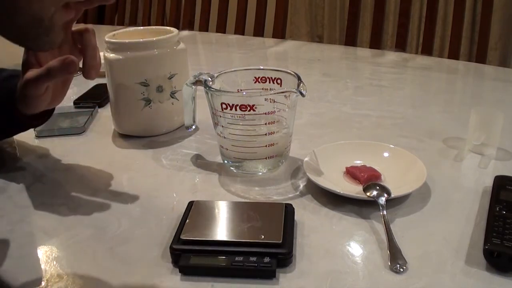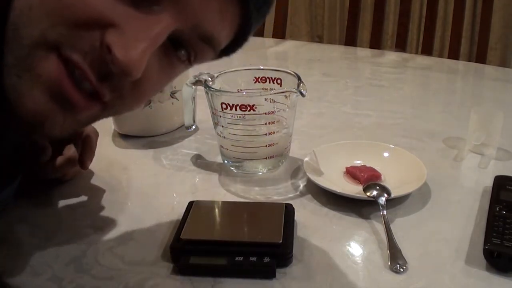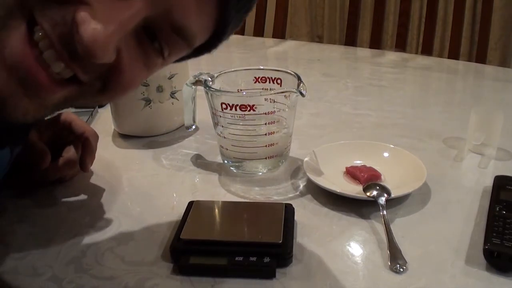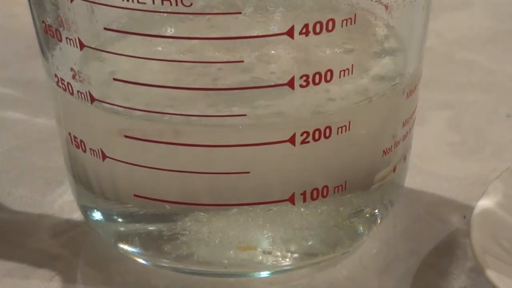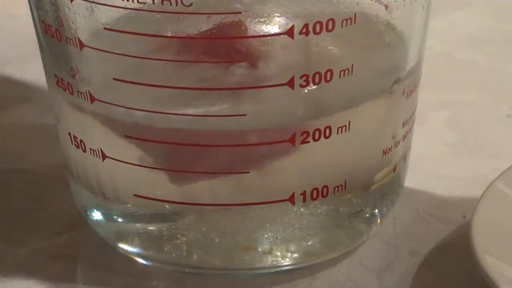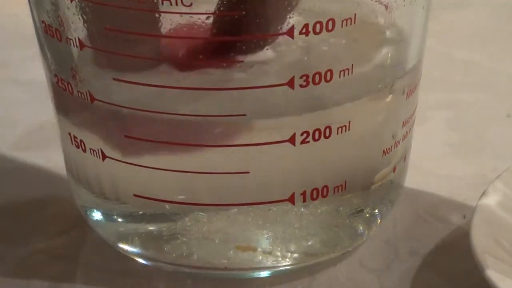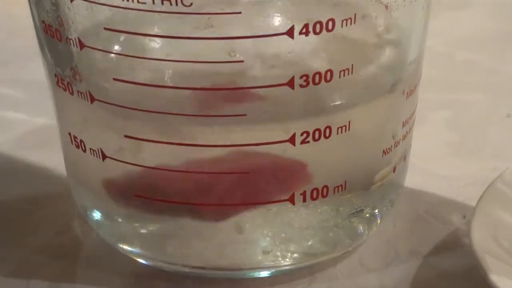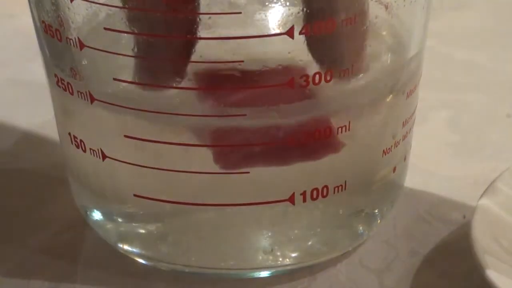Oh, wait, first, I should probably taste it. I probably shouldn't, judging by my fiance's face. And let's just go to the bit where I drop it in. Oh, floating. There you go. Yay! That's just, yep, that's really floating.